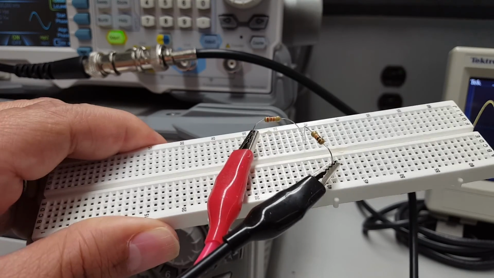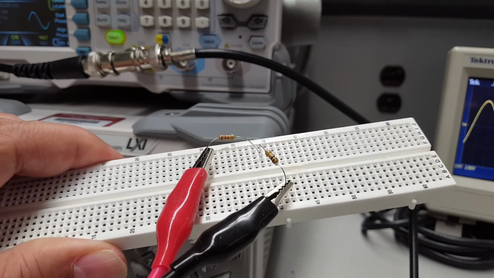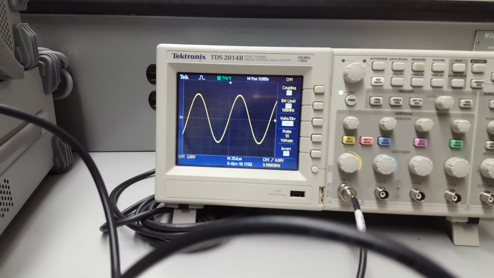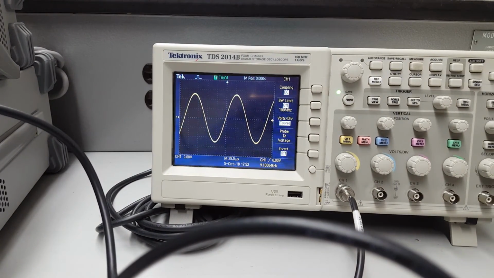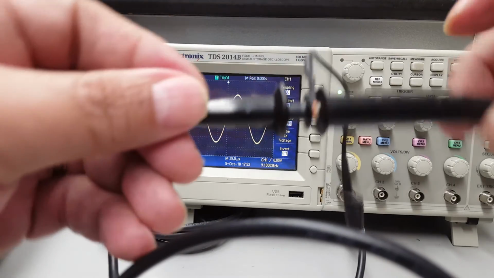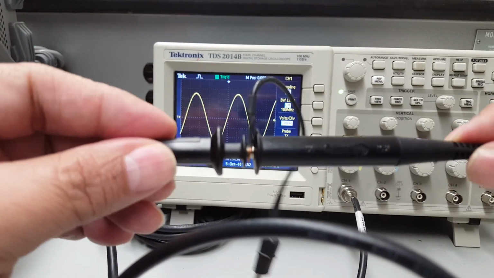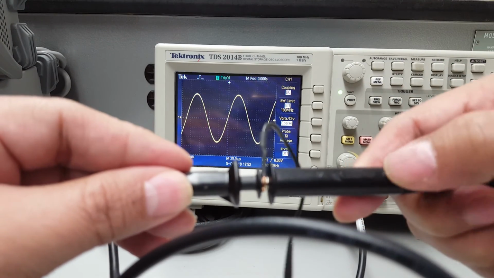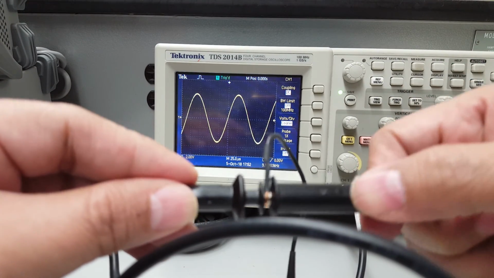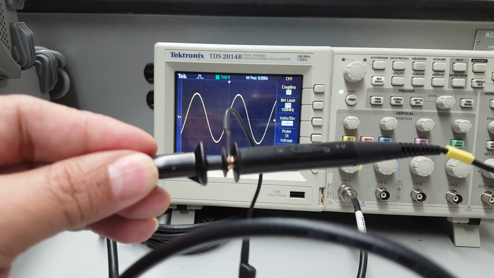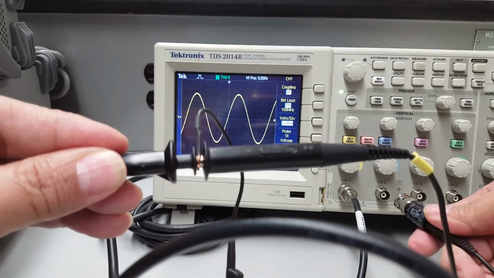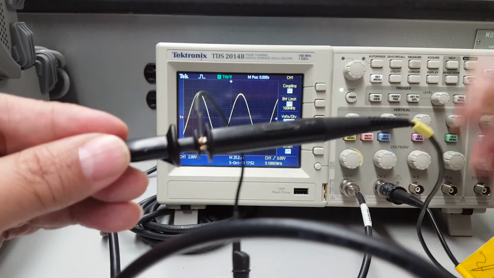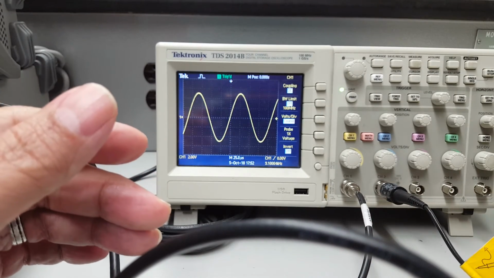And now I'm going to come to the scope, and I'm going to use a probe. Now this probe has the option of making 10x or 1x. It has this knob where I can change it from 10x to 1x. So I'll make sure it's 1x, and then I will connect that to channel 2. So now this probe is connected to channel 2.